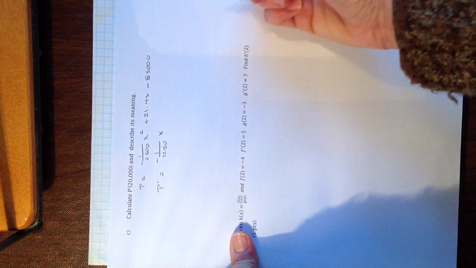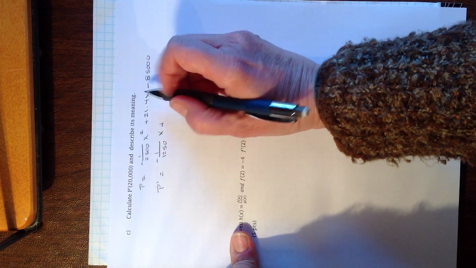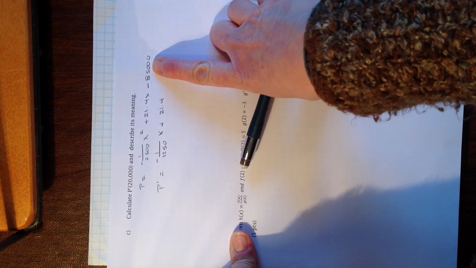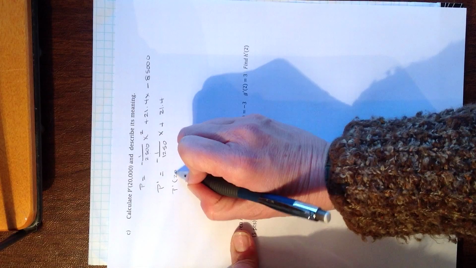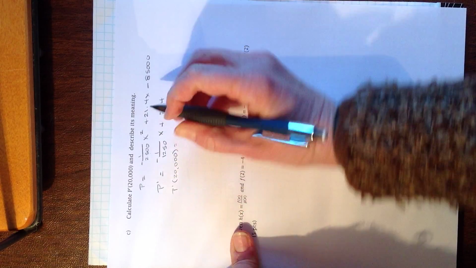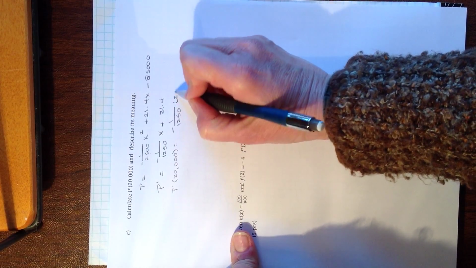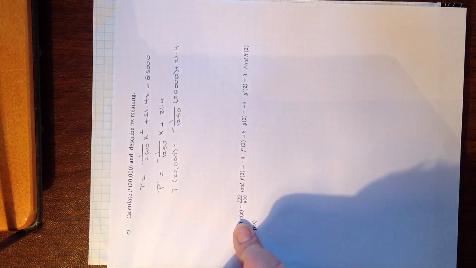Change the degree from 2 to 1, and then the derivative of 21.4x is just 21.4, and the derivative of this is 0. So now I'm going to plug 20,000 into my derivative and calculate P prime of 20,000.